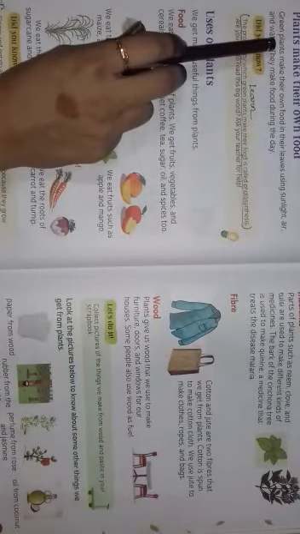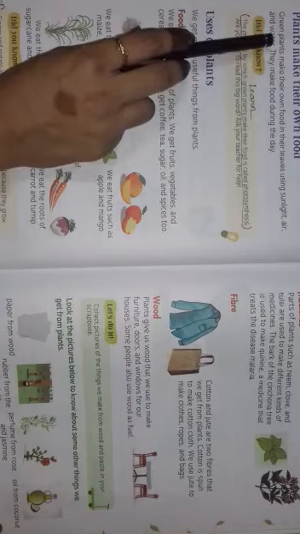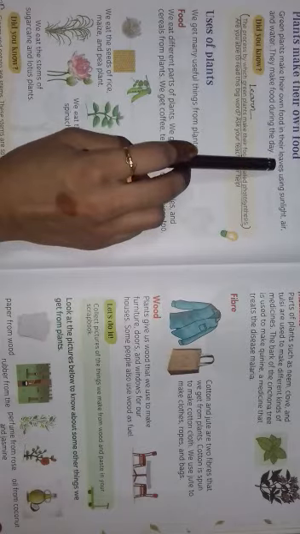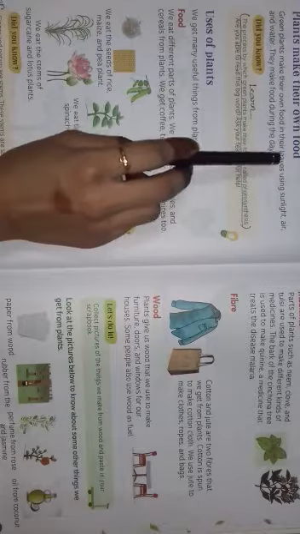So green plants make their own food in their leaves using sunlight, air and water. So green plants, the plants which are green in color, they make their food in their leaves. Leaves are the food factory or the kitchen of a plant, right? Because they make food for the whole plant.